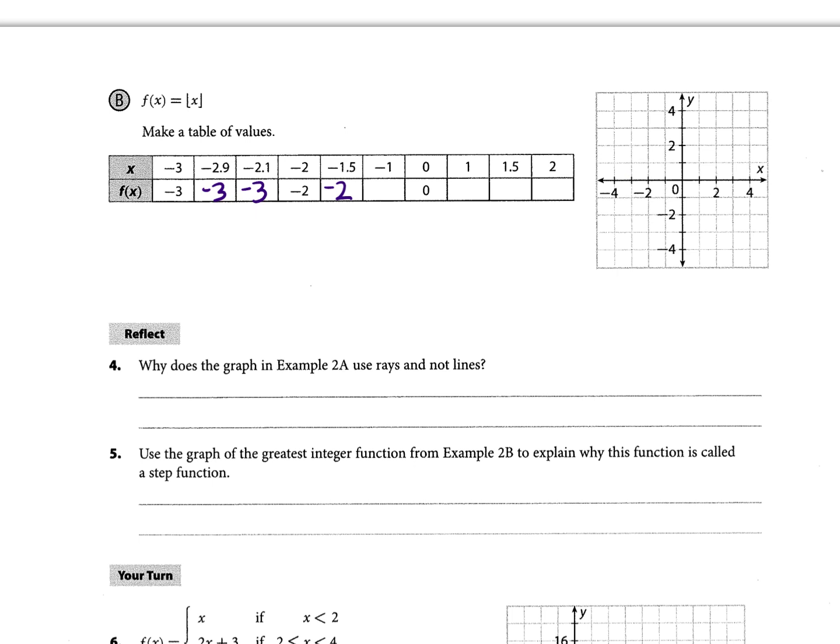If I put in -1, that is right on the integer, so it stays -1. For 1, same thing, it's on the integer, so it stays. 1.5, the integer right below it would be 1. And for 2, it's right on the integer, so it stays. Now we need to graph the function.